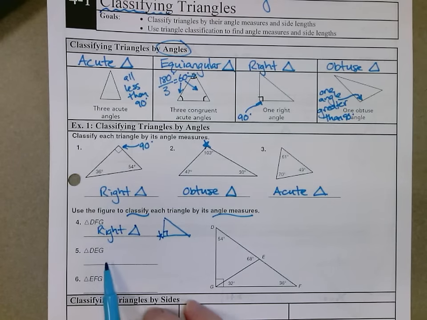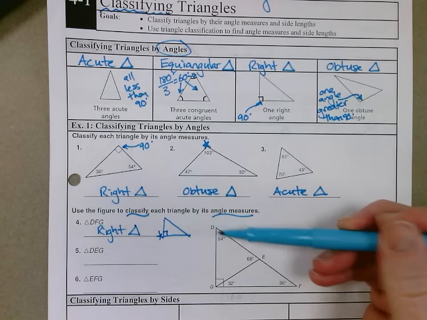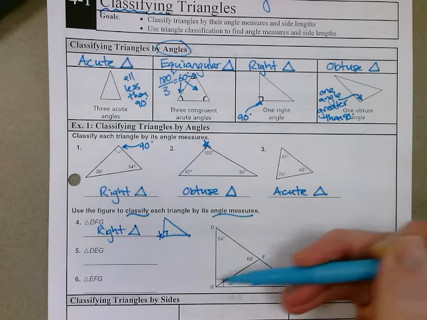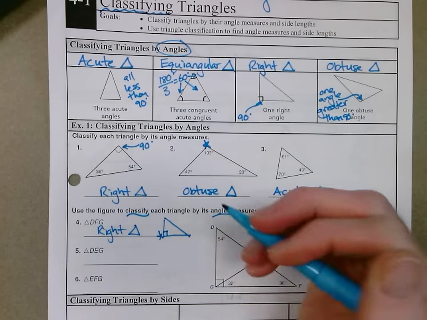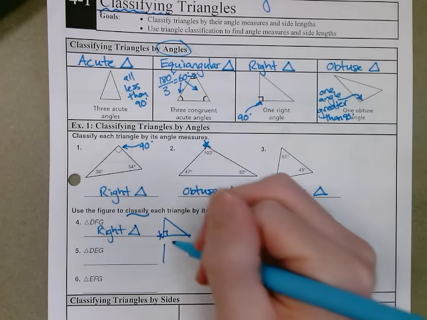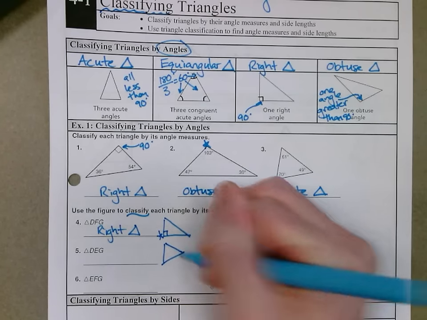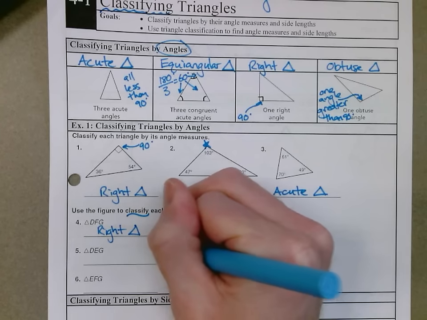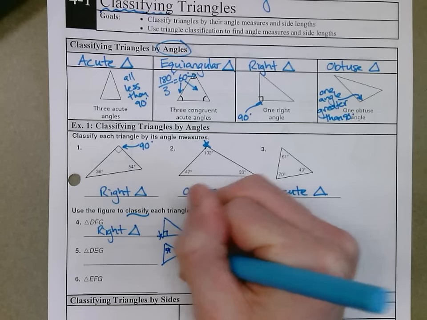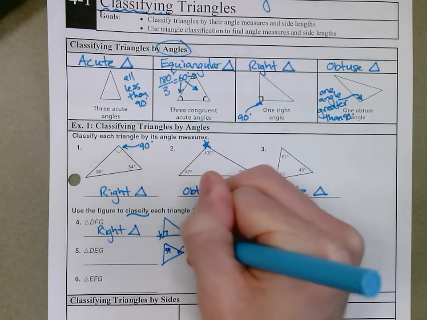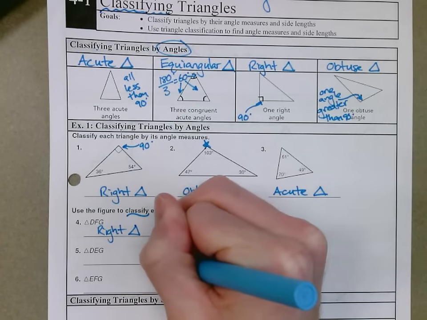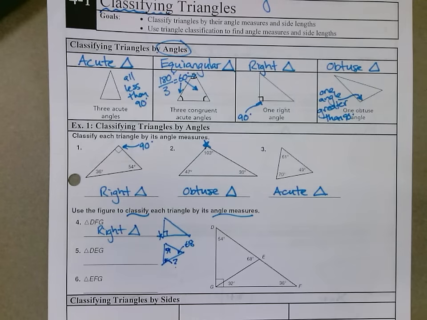Triangle DEG means I'm starting at D, I go to E, and then I finally end up at G. Let's draw that one a little bit separate. Looks a little something like this. This angle is 54. This angle is 68. And this angle is currently unknown.